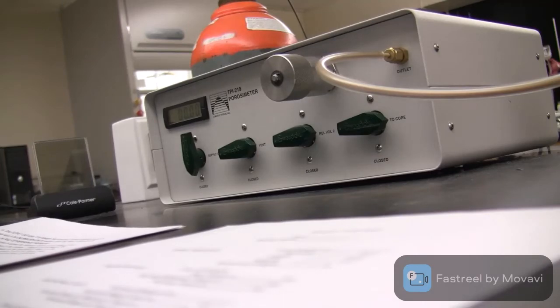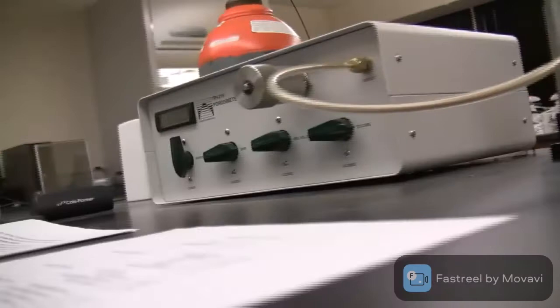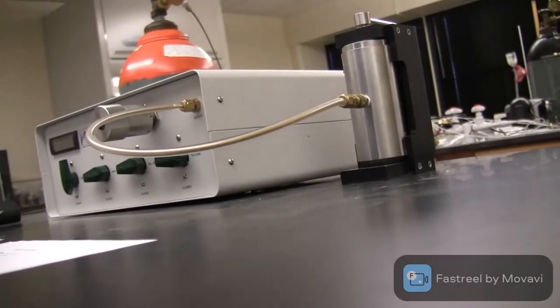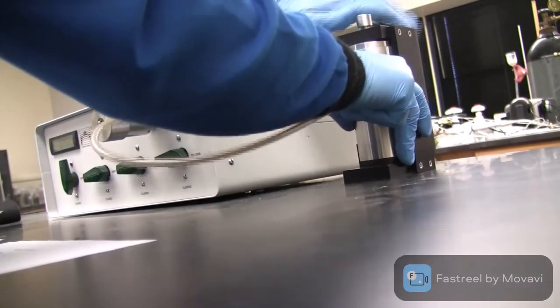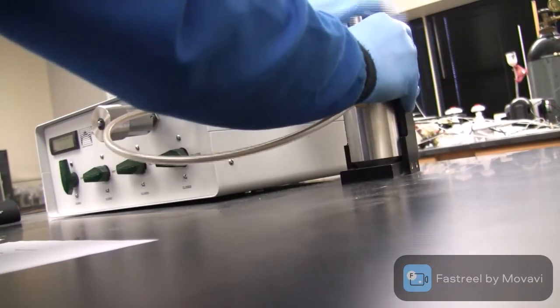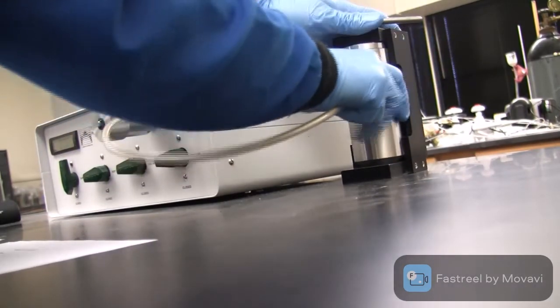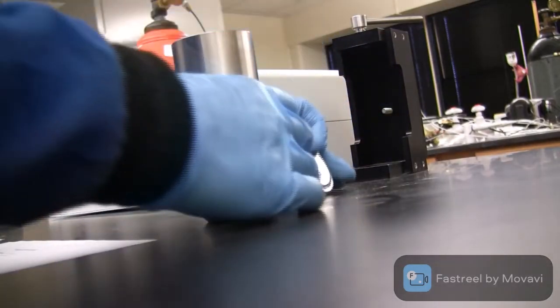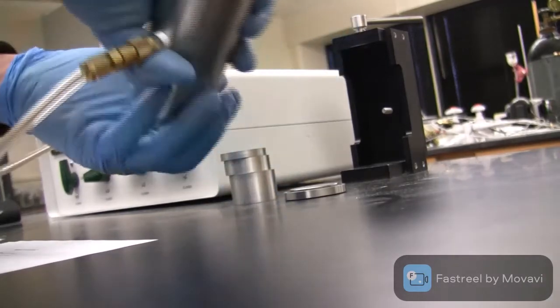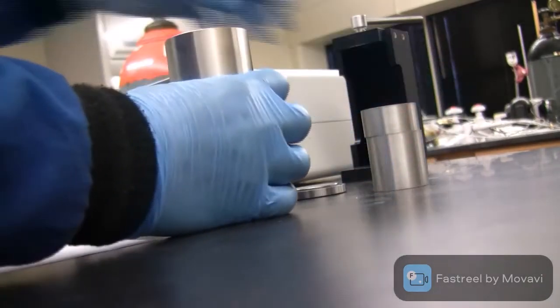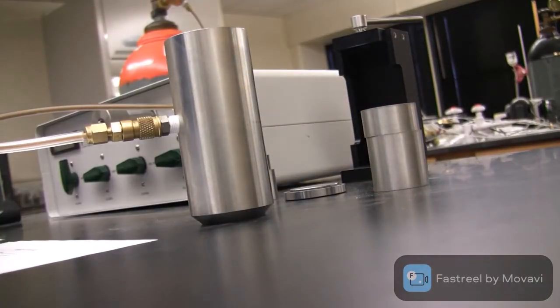Okay, so after that, when the pressure is 0, you can open your chamber that had your billets and take the billets out. After taking the billets out, let's bring our core.